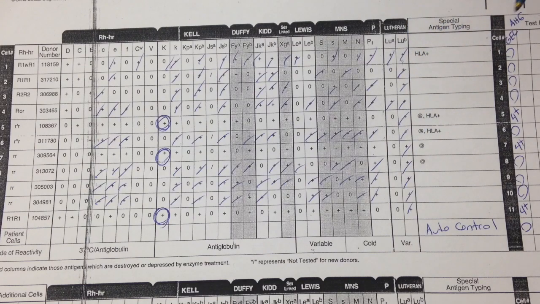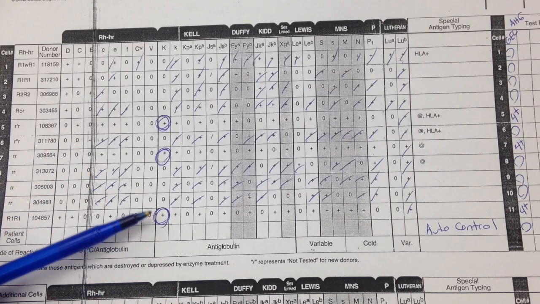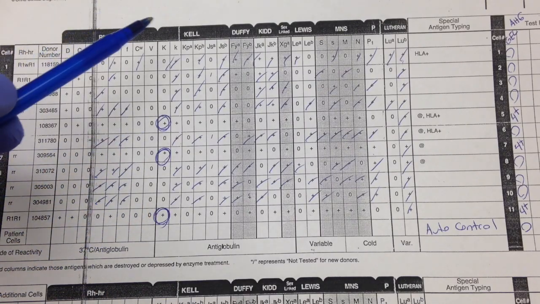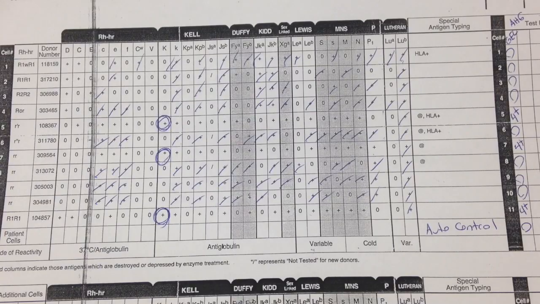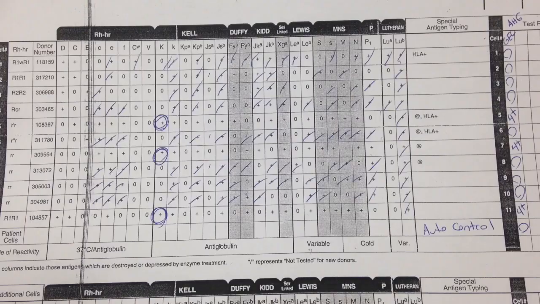But basically what you're looking for in most places is 3 cells to rule out and 3 cells to rule in. So you would be looking for 3 cells crossed out for that particular antigen, and then to rule in, like I have for the big K or the Kel, there are 3 positives, which is what I filled in there. That's just a quick overview, and thanks for watching.